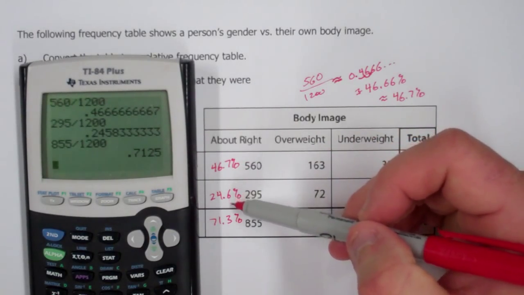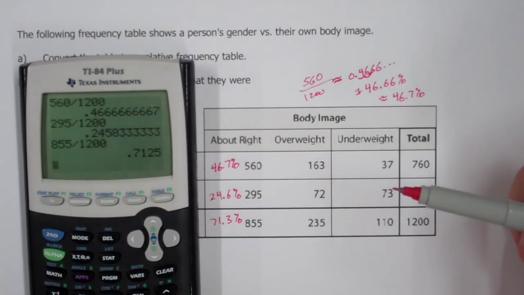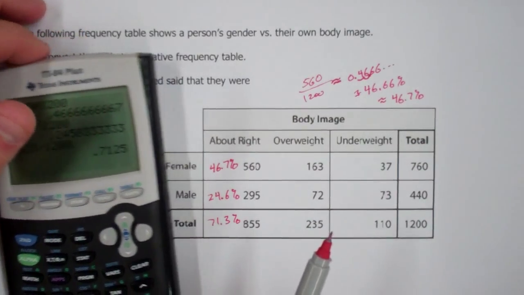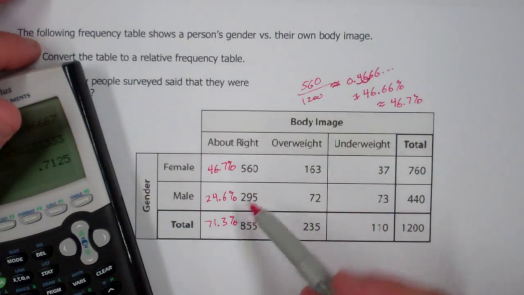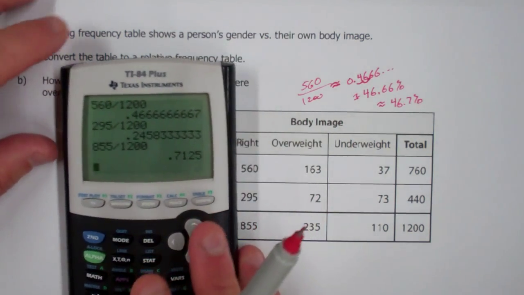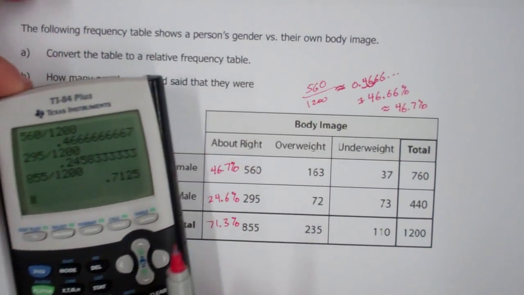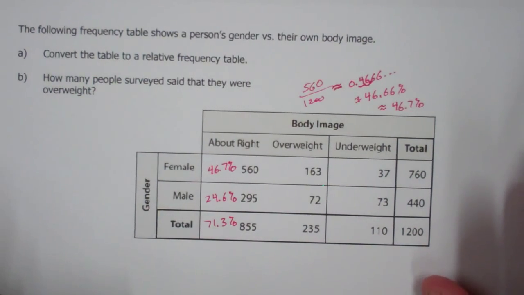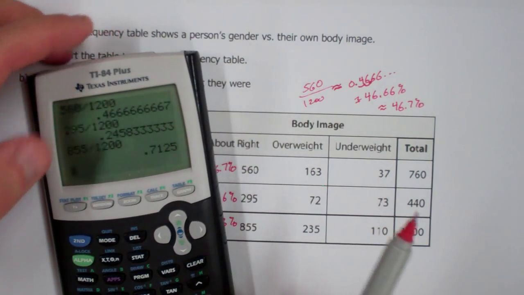Now these two here should add up to be 71.3. So for the column total, that should be the same as adding these percents here from the individual pieces of the column. Let's try the next one. So we're going to do the people who consider themselves to be overweight. That's that column right there.